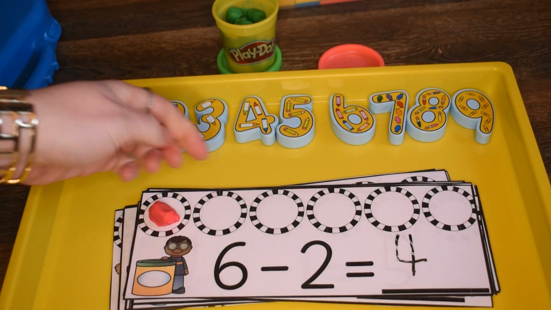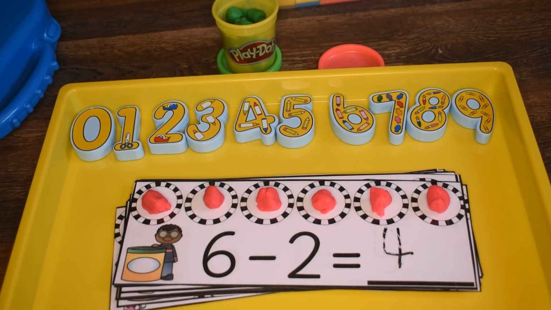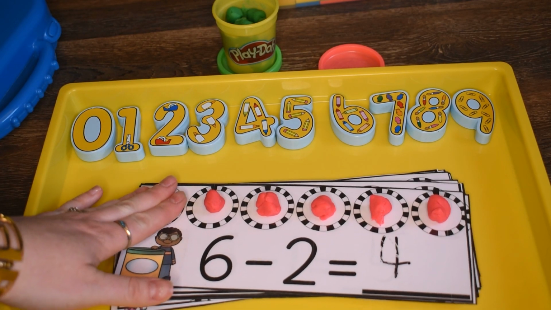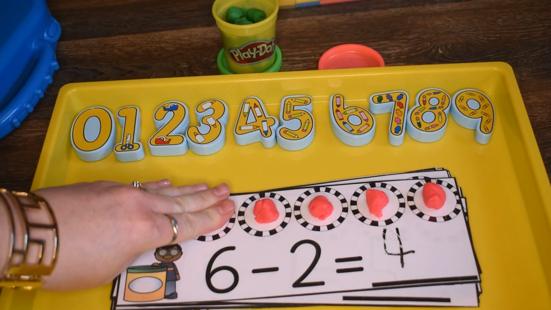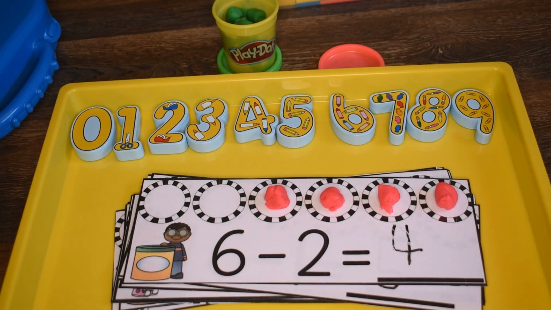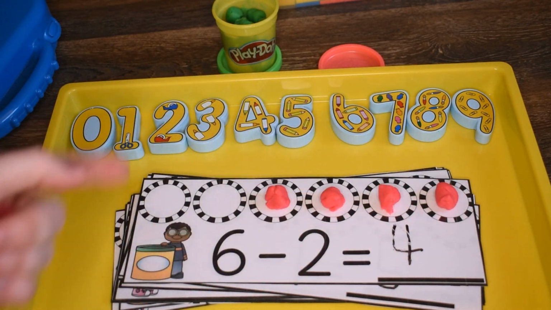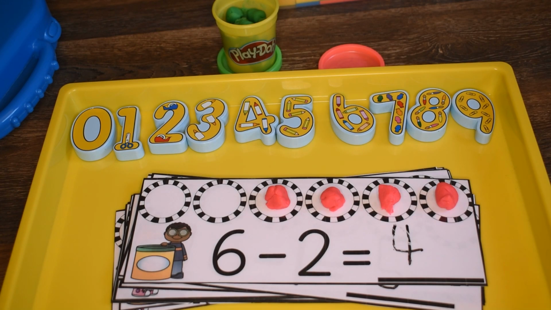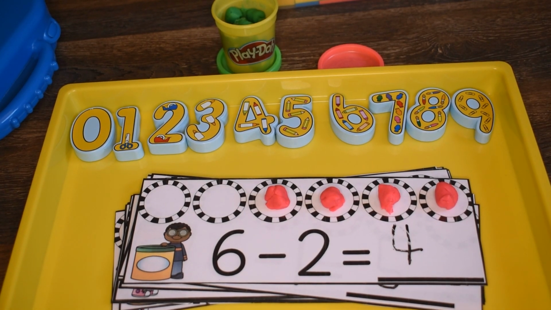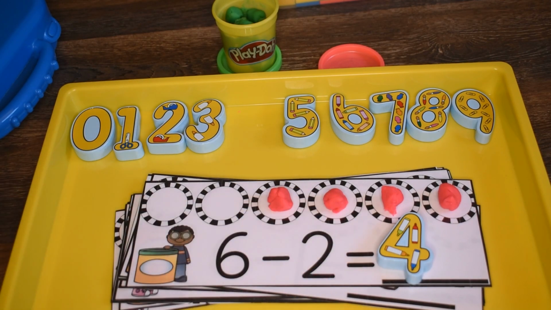So this one is 6 minus 2. Okay, and then they're going to smash 2. We're going to take away 2. So 1, smash, 2, smash. How many are left? 1, 2, 3, 4. So 6 take away 2 equals 4. And they could find their answer, or they could write it down.